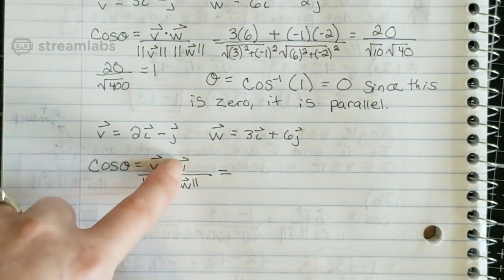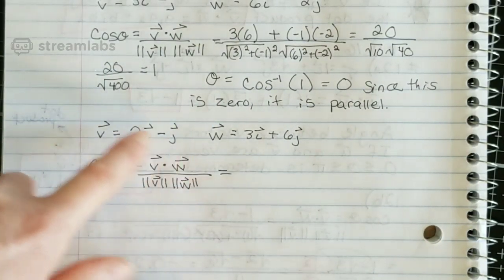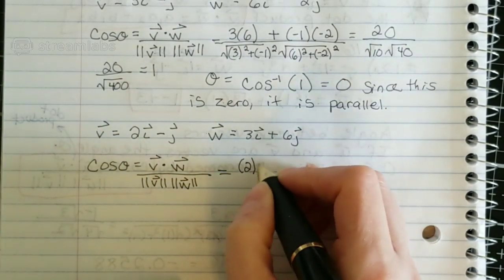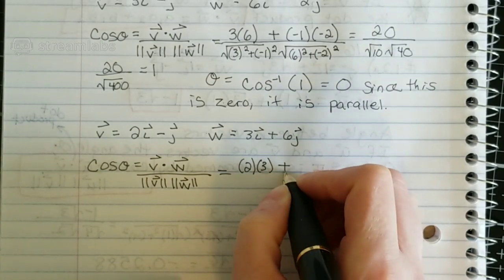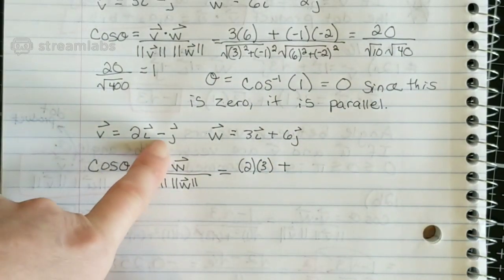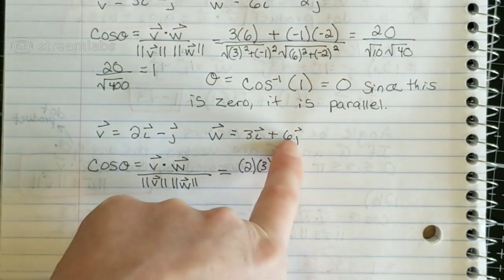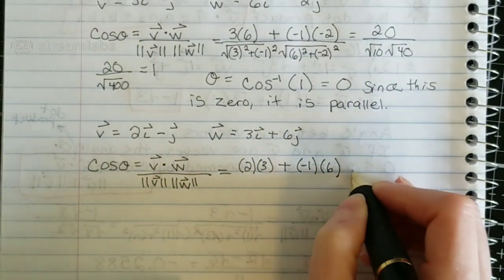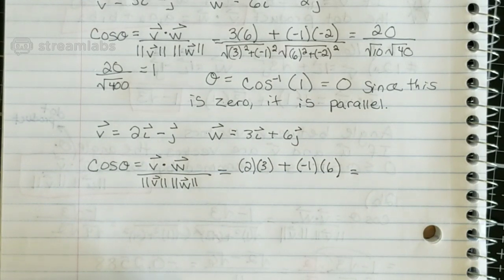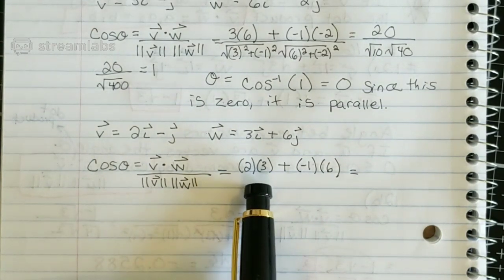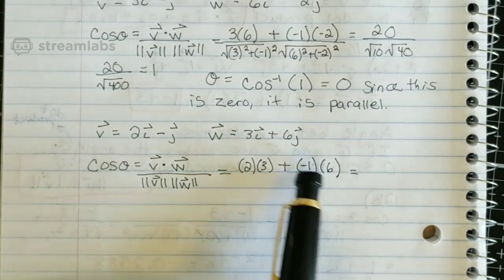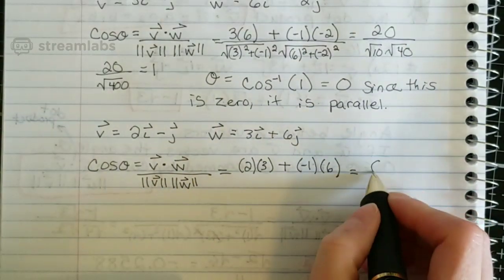Okay, so we got the dot product on the top. So that's 2 times 3 plus -1 times 6. I'm not going to worry about the bottom till I know the answer for the top. So 2 times 3 is 6, and negative 1 times 6 is negative 6, so 6 minus 6 is 0.